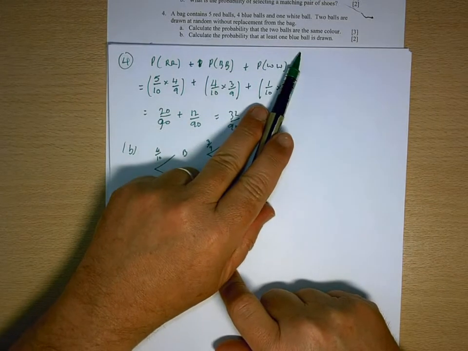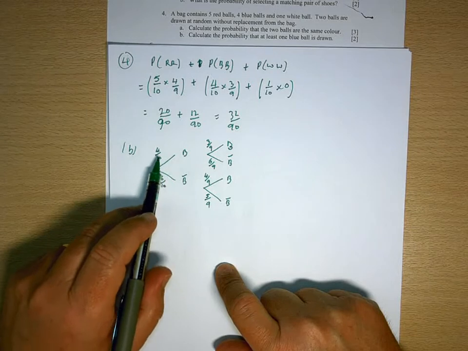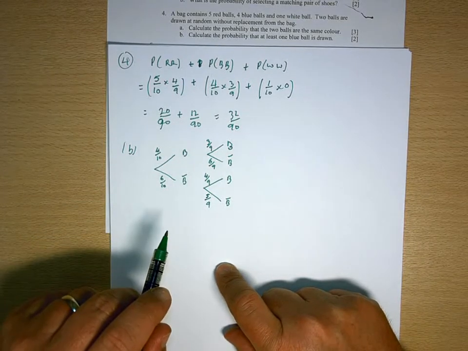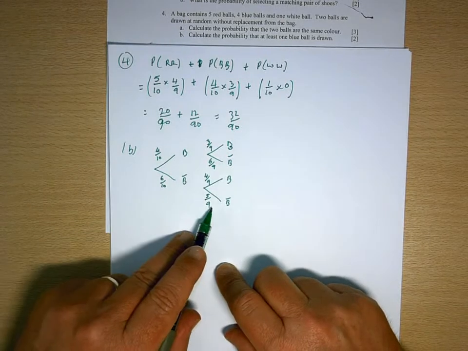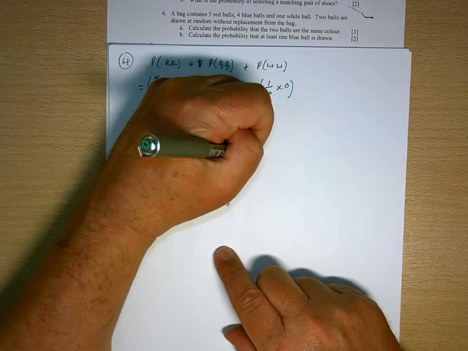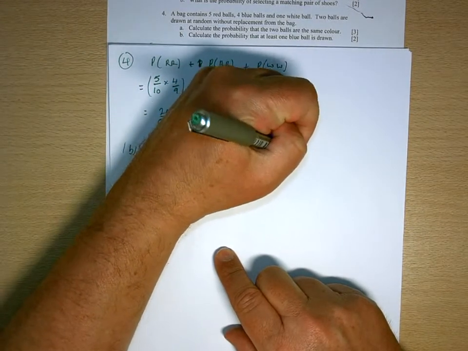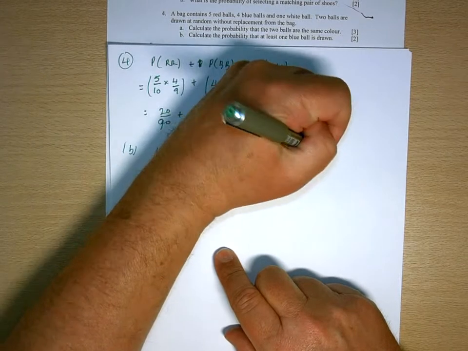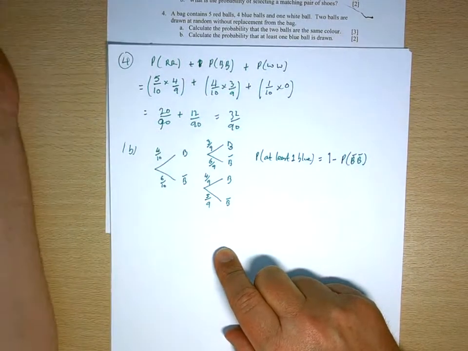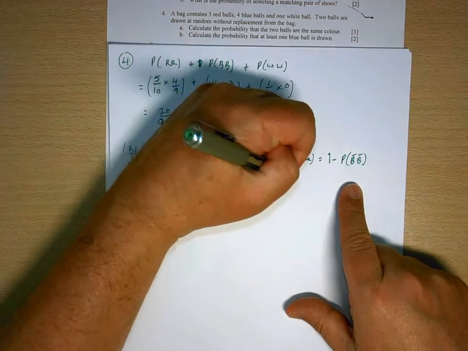So for at least one ball being blue, the only combination there that doesn't include one blue ball would be not blue, not blue. So if we take that away from 1, so 1 minus the probability of not blue and not blue.